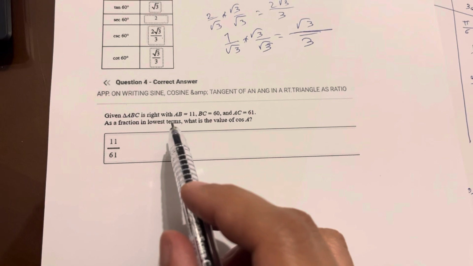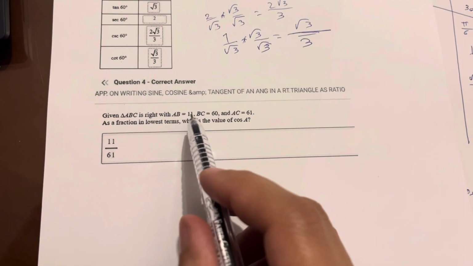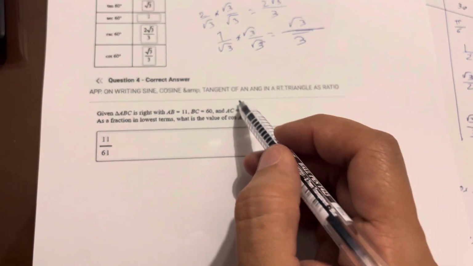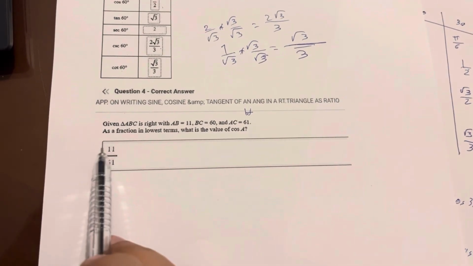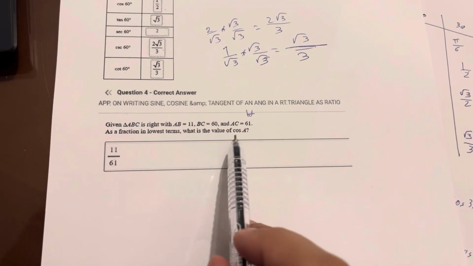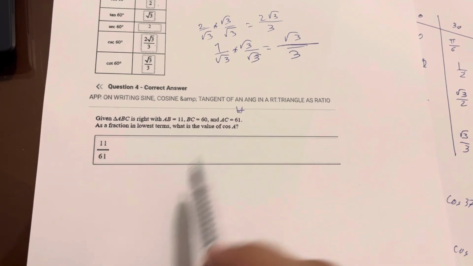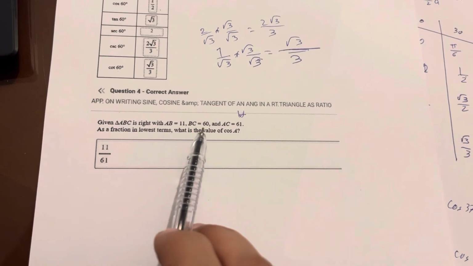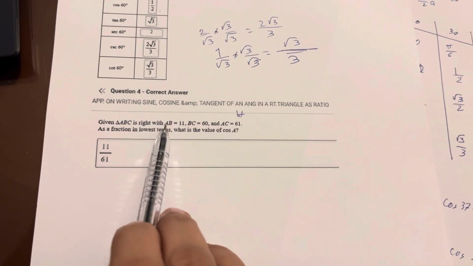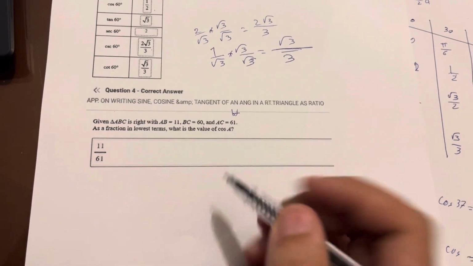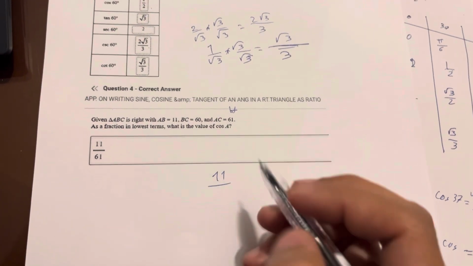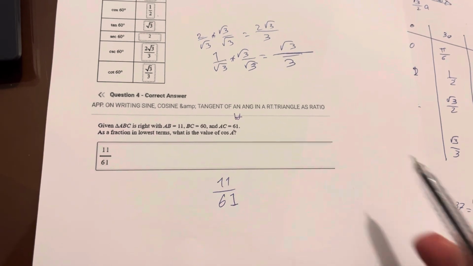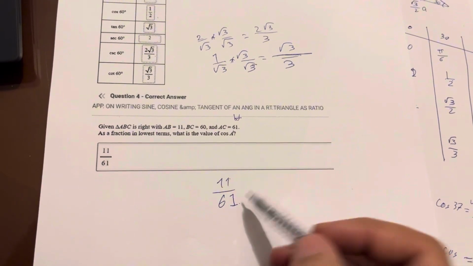ABC is a right triangle with AB equal 11, BC is 60, and AC is 61. Of course this is the hypotenuse. As a fraction in lowest terms, what's the value of cosine A? Cosine A, the adjacent over the hypotenuse. The adjacent, of course I have to take something with A. So this is the adjacent, so 11 over the hypotenuse, because it's the biggest one, over 61. And there's no simplification, so 11 over 61.